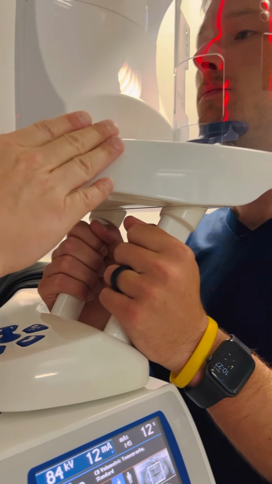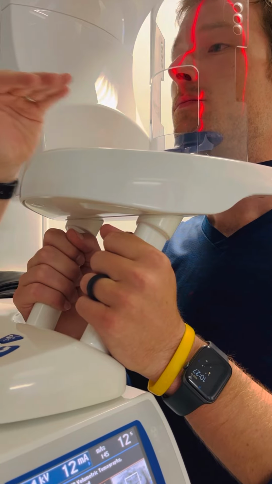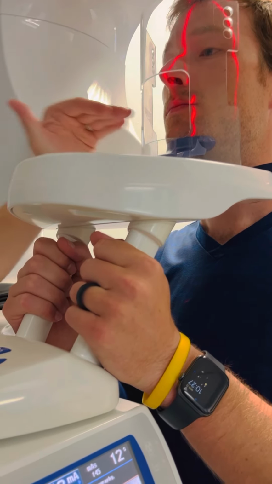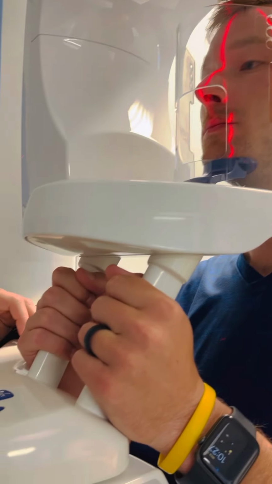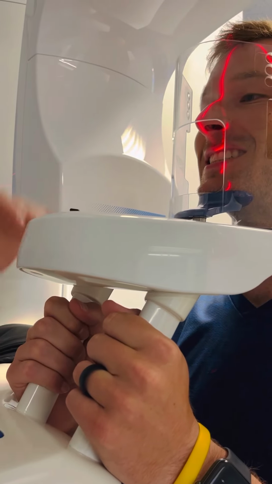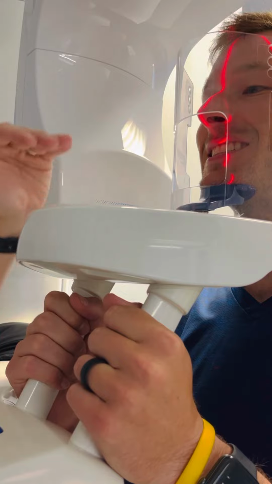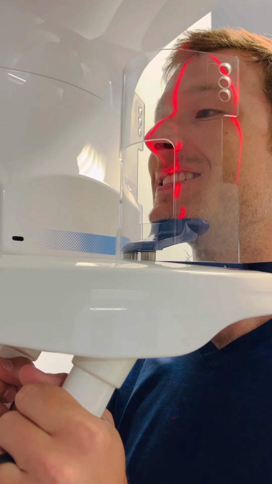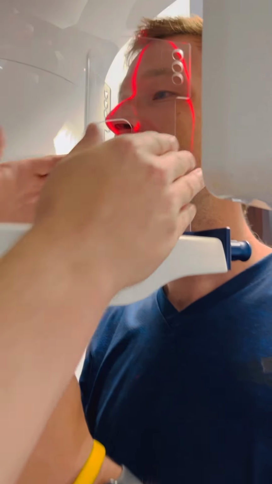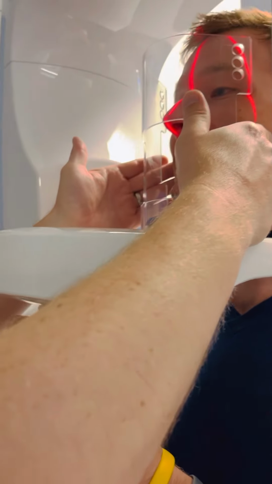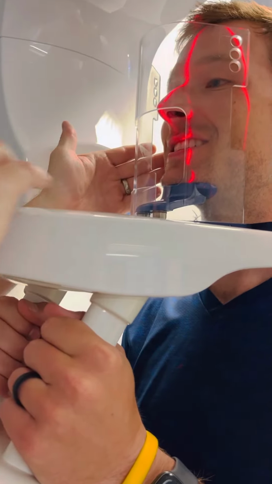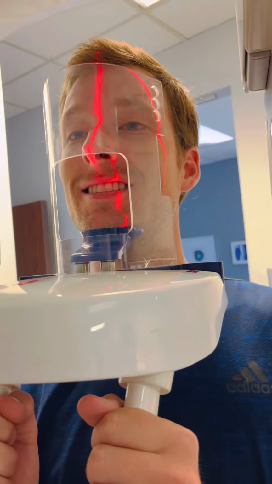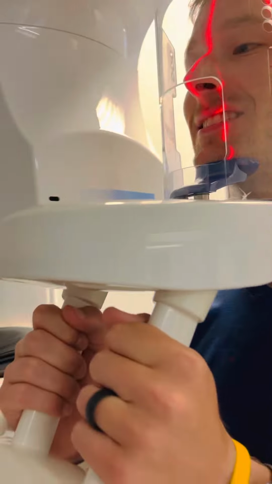Once we're in this position, I recommend adjusting the occlusion so it's more parallel to the ground. Have them smile really big and observe that their occlusion is more flat, or even tipping up a little bit, which is okay. Then make sure the patient is centered in the machine. You have a laser here that's centered in the middle of their eyes. Not as critical as panoramic, but be approximate.